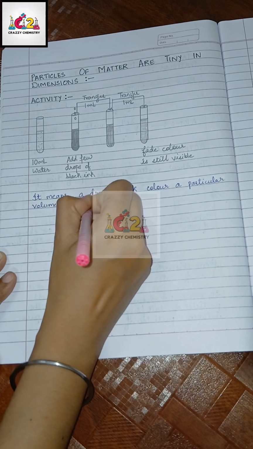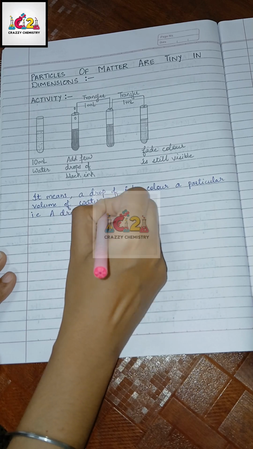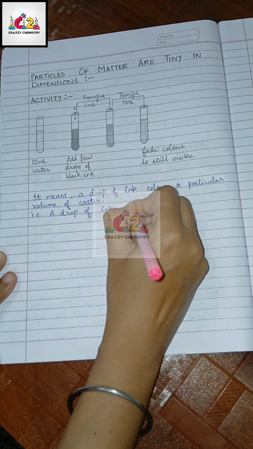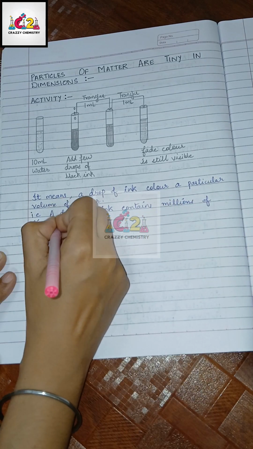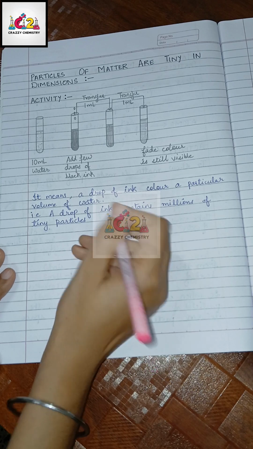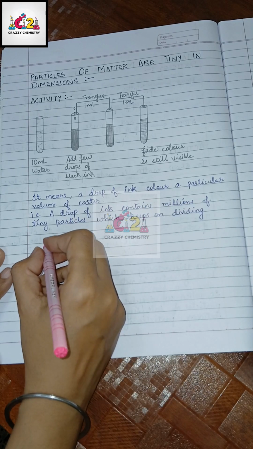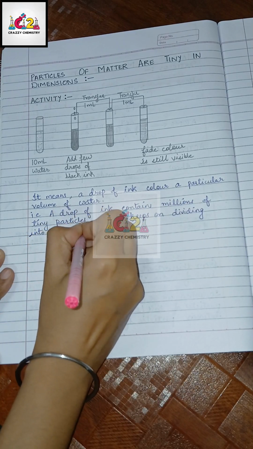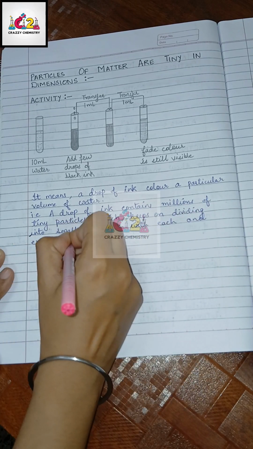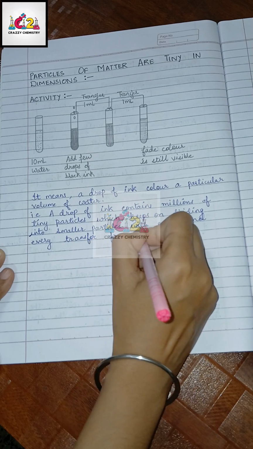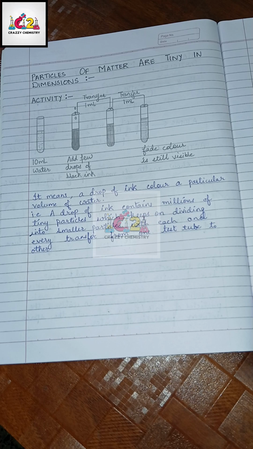With each dilution, we can observe that the color of the ink solution is fading, but it is still visible. It means the drop of ink or KMnO4 crystals contains millions of tiny particles, which keep on dividing into smaller particles with each transfer from one test tube to the other. Therefore, from this activity, we can conclude that the tiny particles which make up matter are very small, much smaller than our imagination.